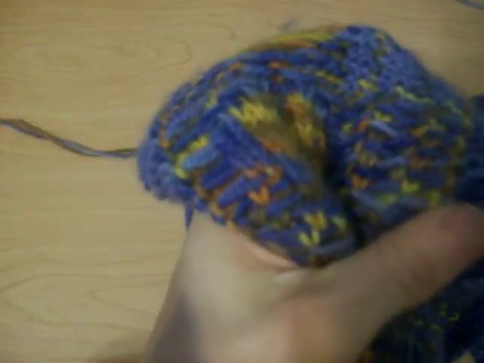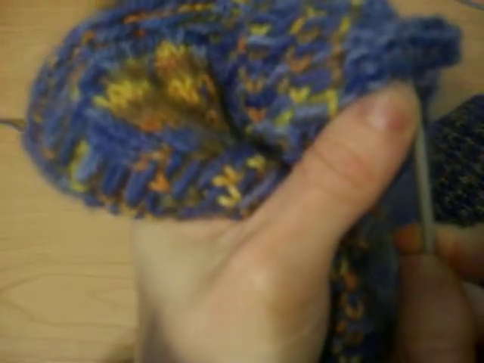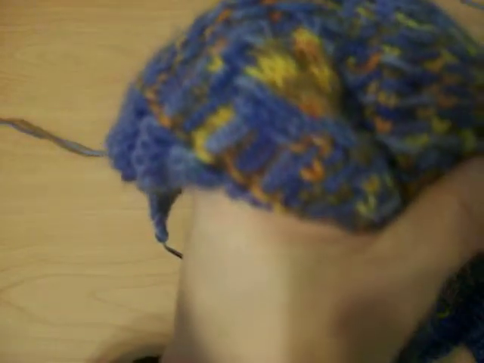You have to find the nub that you want to ease, and sometimes it's pulled so tight that you don't recognize it as the right nub.